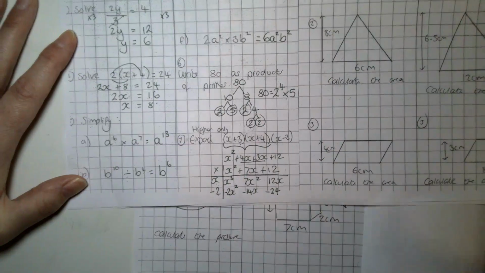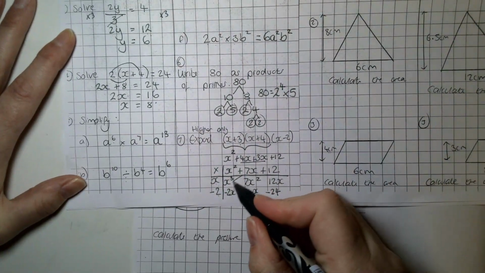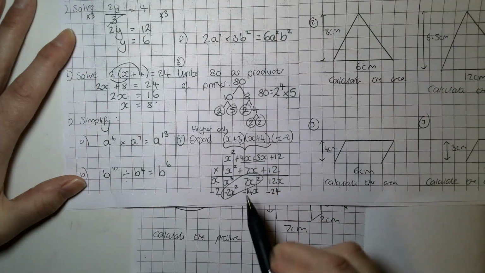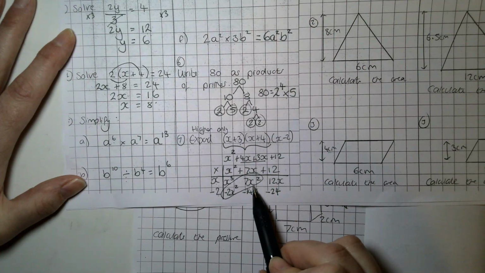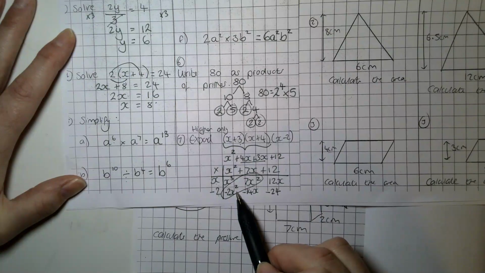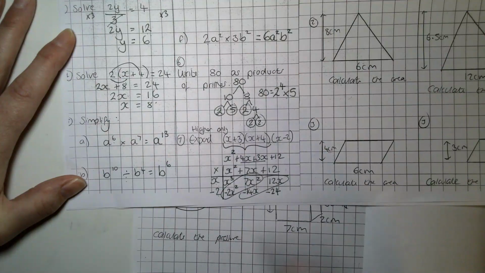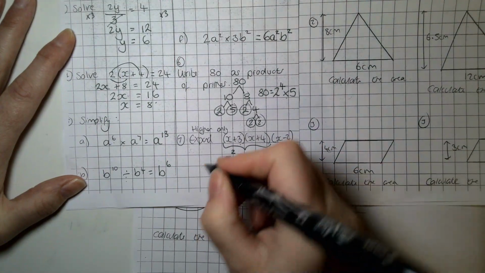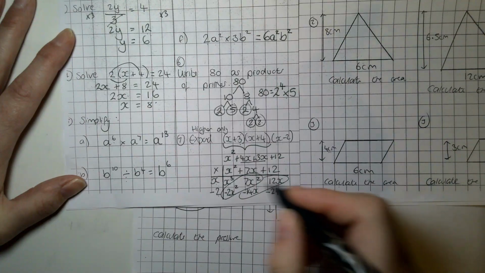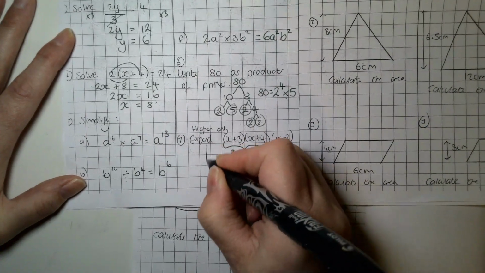We can now add those bits together. Remember, anything with the same base number and the same power, we can add the whole numbers in front together. So we've got x cubed. Now, I don't have much space, so I'm just going to write my answer over here.